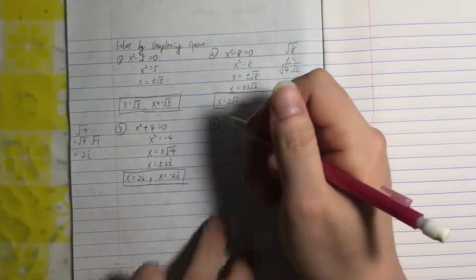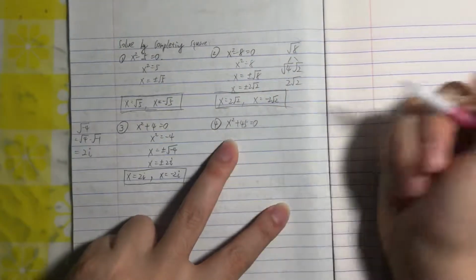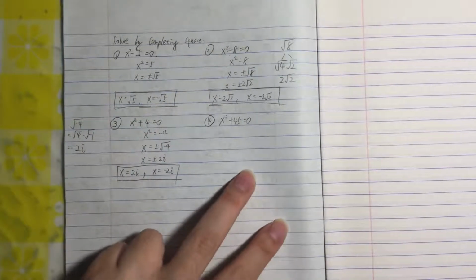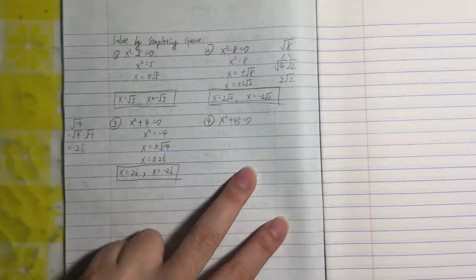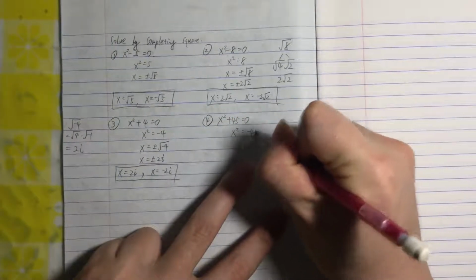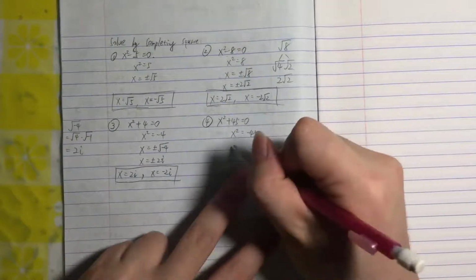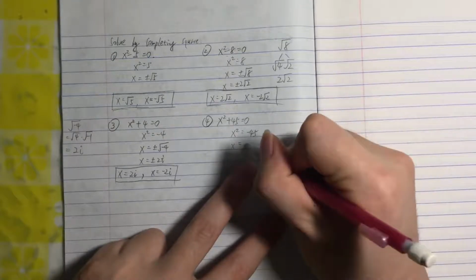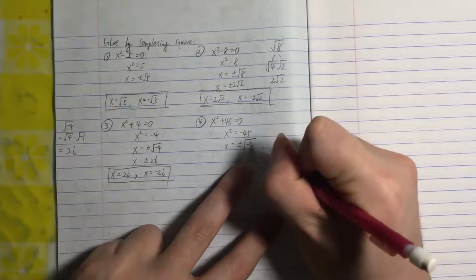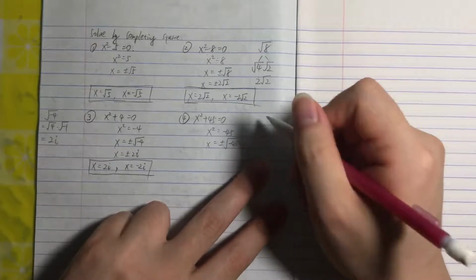Next example, x squared plus 45 equal to 0. How can we solve this equation? I can first of all subtract 45 from both sides. If I subtract 45 from both sides, I get x squared equal to negative 45. Next, in order to get x by itself, I can take square root on both sides. If I take square root, always add plus or minus sign. So x equal to positive or negative square root of negative 45. Now how do we simplify square root of negative 45?